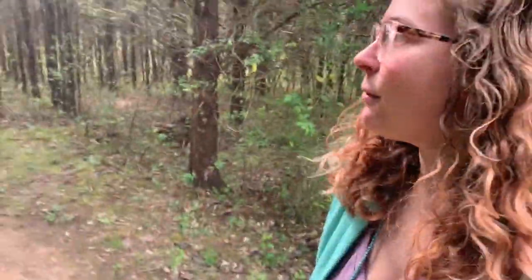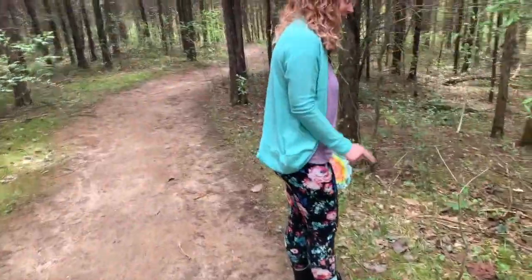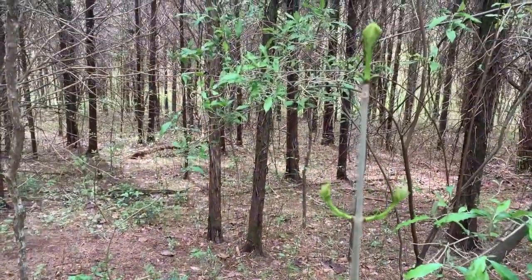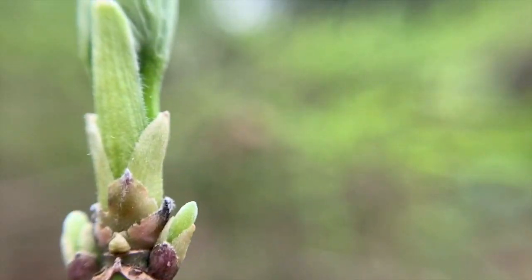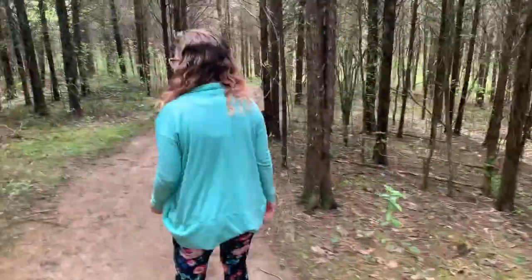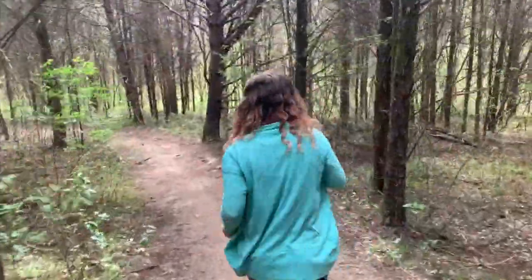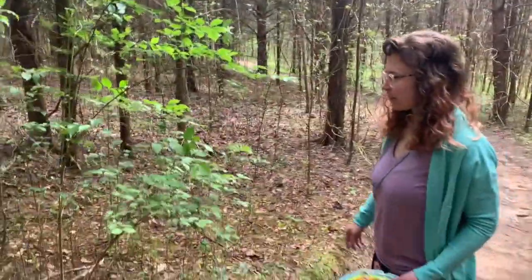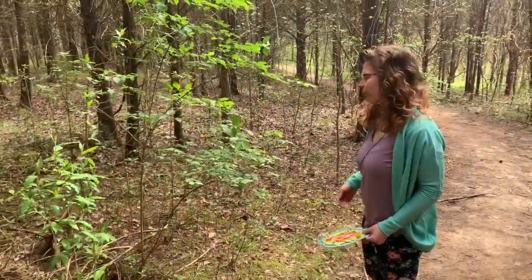All right, let's see what else we can find. Look at this cutie. I'm not gonna pick this one. It's still really new. Look at those buds. How cute. I want some of these leaves. I like their shape.